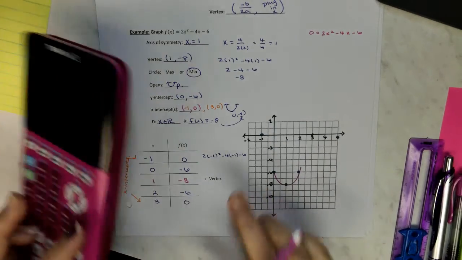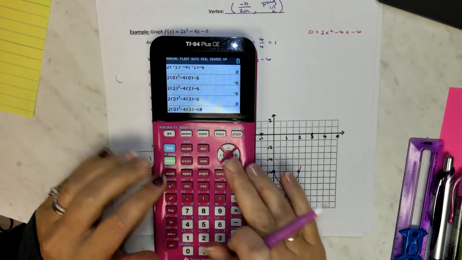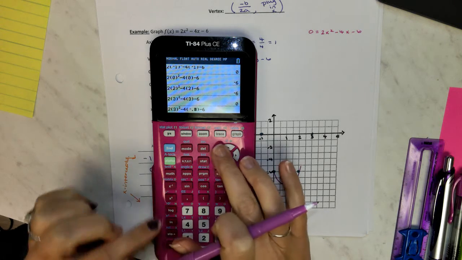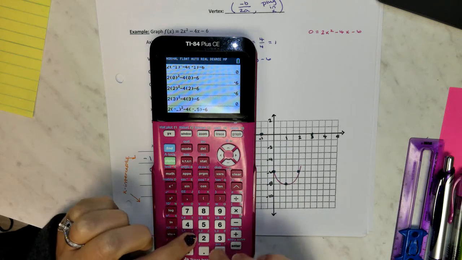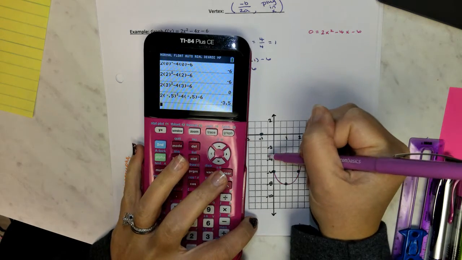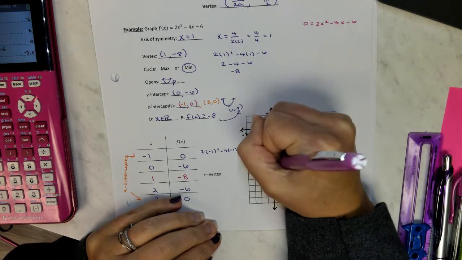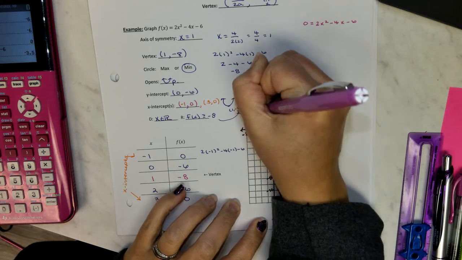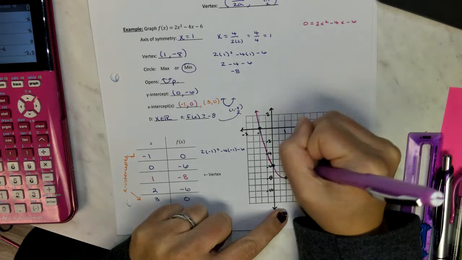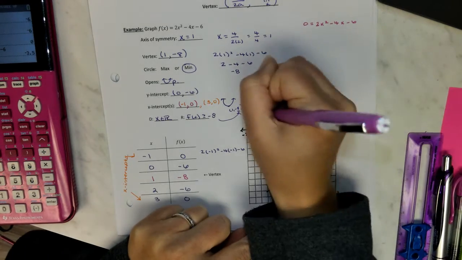Now what you could also do is you could find another point in between. So like, because we have that, you could plug in -0.5. And that's going to be at -3.5. So that's where it's going to cross in that spot. Because you're going to really have to be careful when sketching where that U goes. Which means this one would also be here at 3.5.